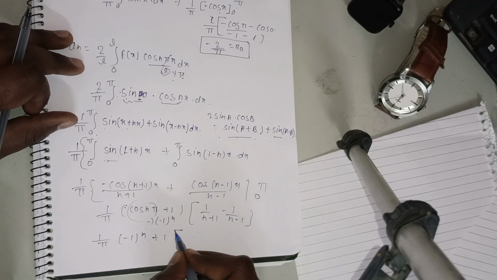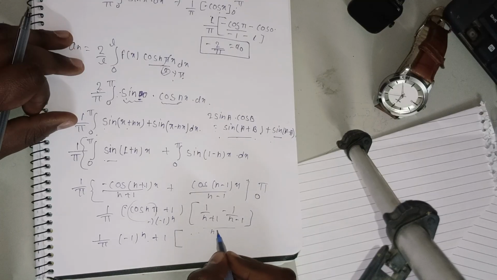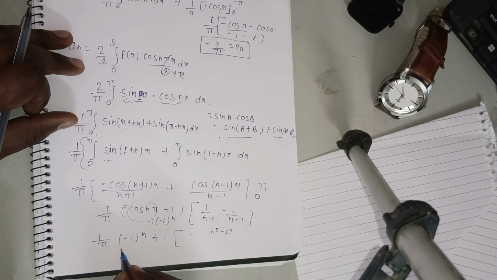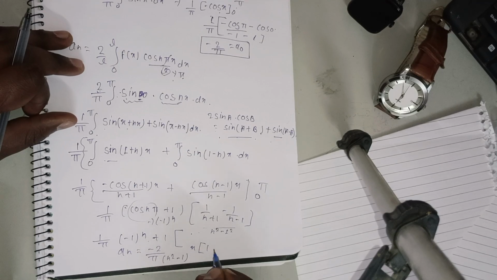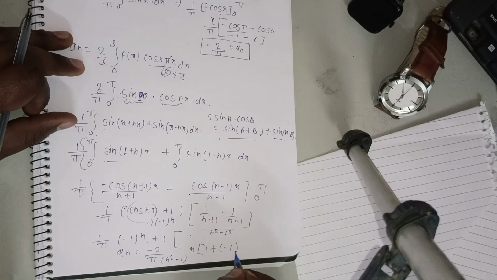Taking the common denominator, we get a square minus b square, that is n square minus 1. So an is equal to minus 2 upon pi times (n square minus 1), multiplied by (1 plus (minus 1)^n).